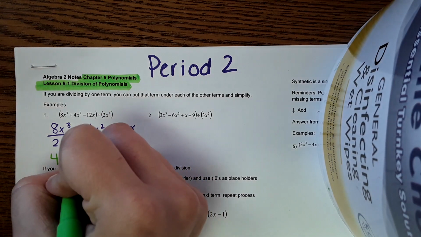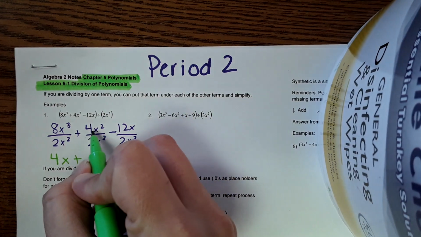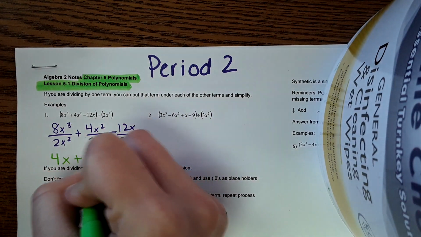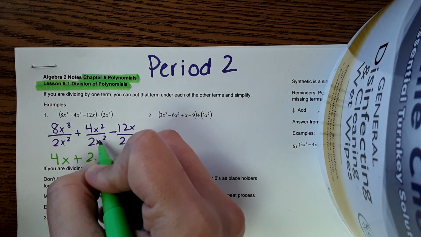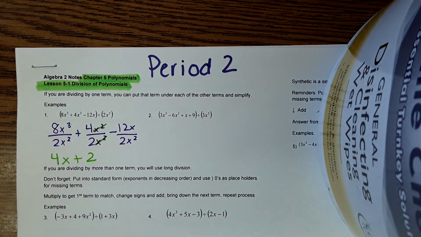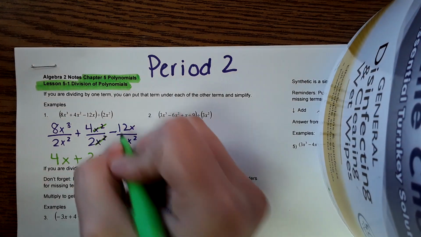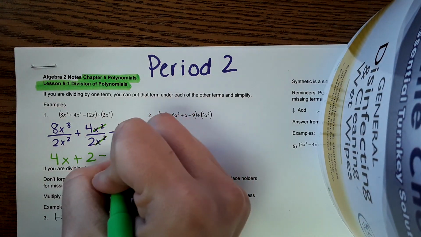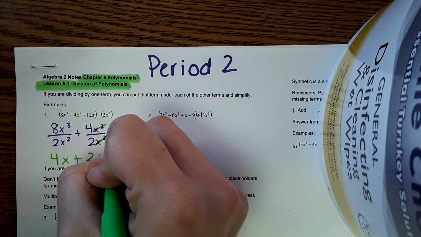And then for the next one, 4 divided by 2 is 2. And then x squared divided by x squared is just nothing. It literally cancels out. And then for the last term, 12 divided by 2 is 6.